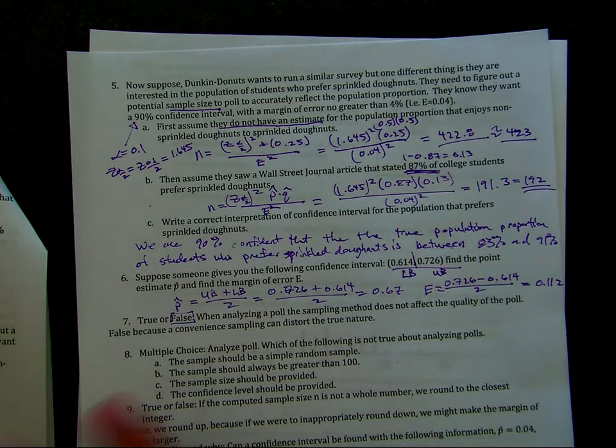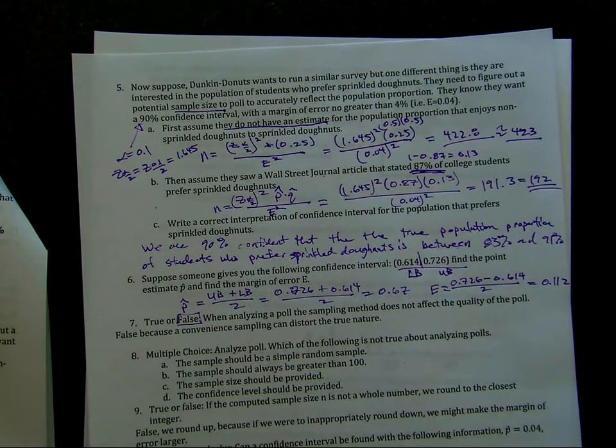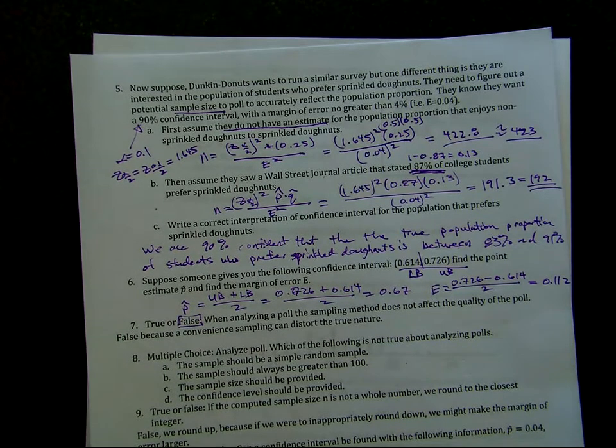All right, number 8, multiple choice. Analyze the poll. Which of the following is not true about analyzing a poll?